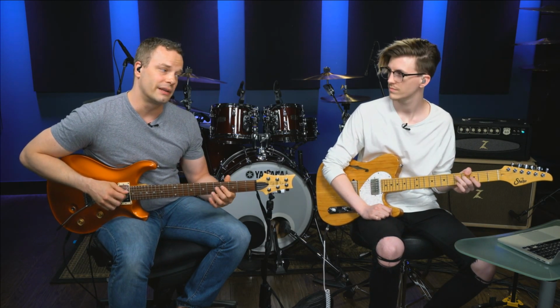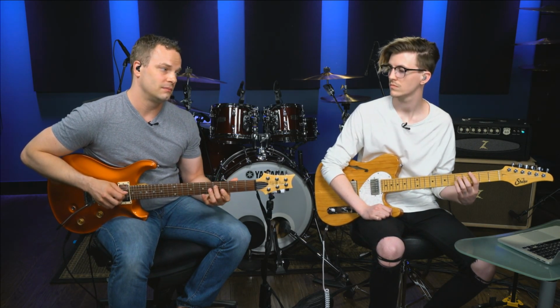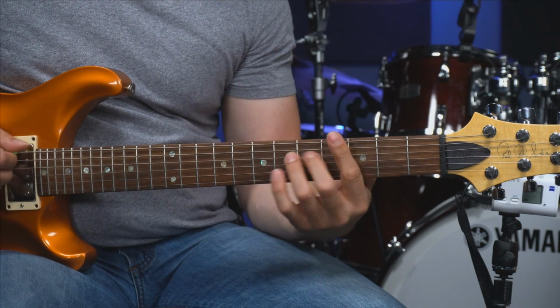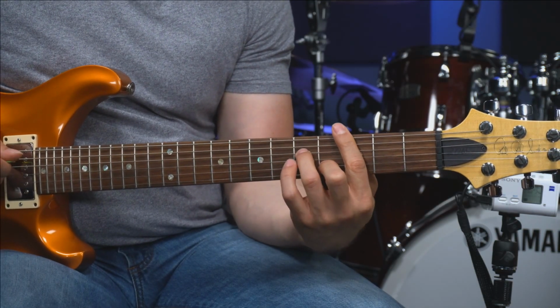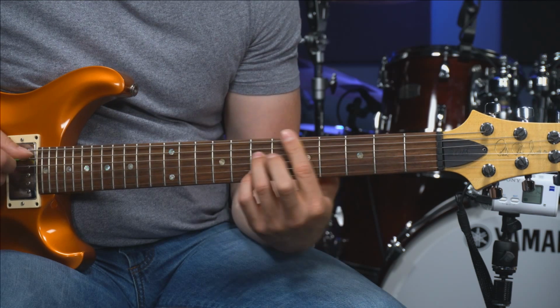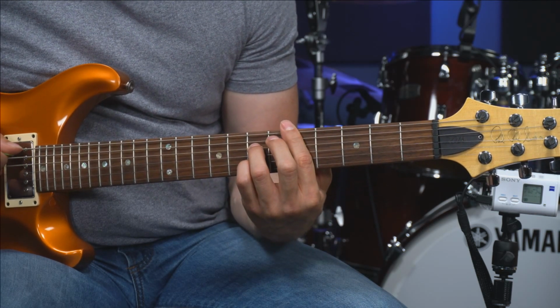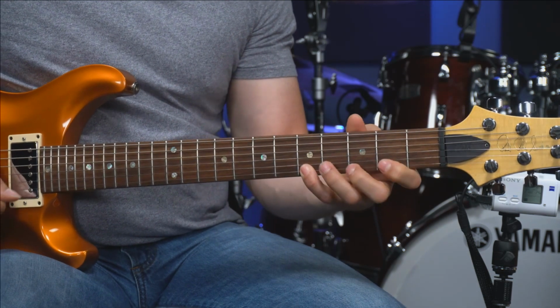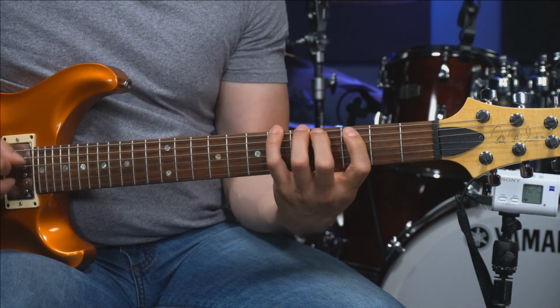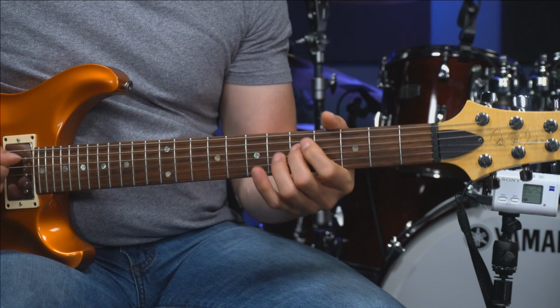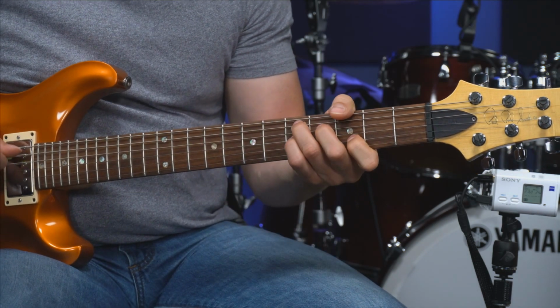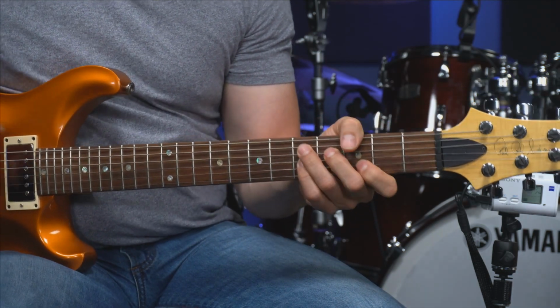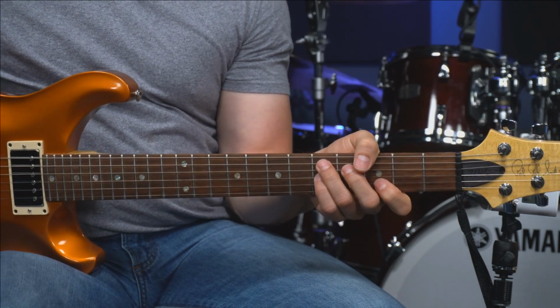So that 7th scale degree is right next to the root note, right? And all that is the third of the 5 chord.